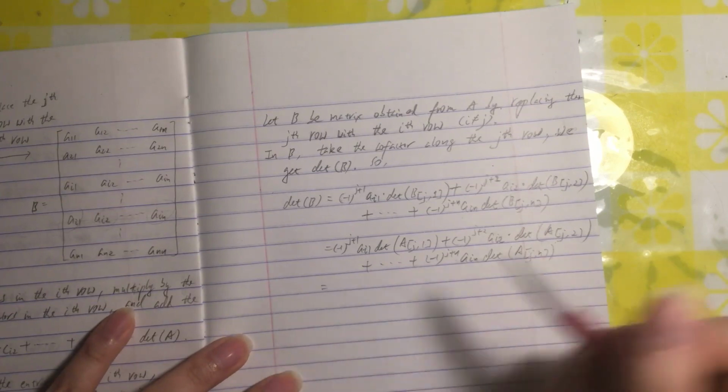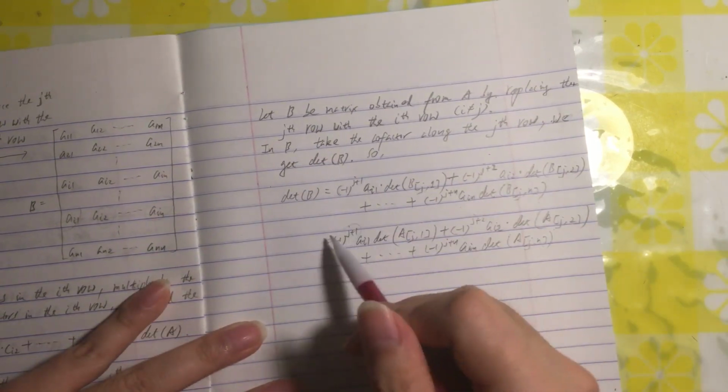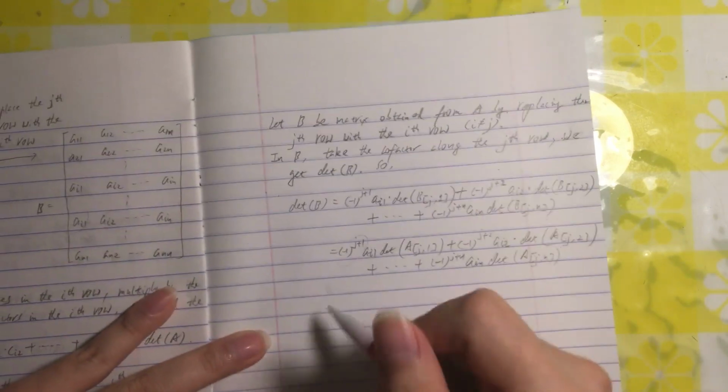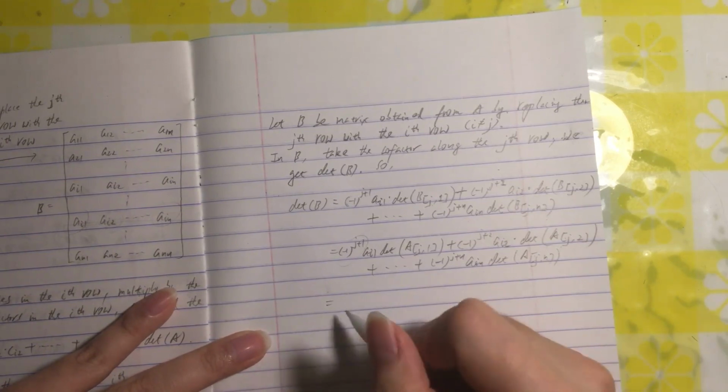Now, what's this? If I take the positive or negative sign times the determinant, that's called the cofactor.